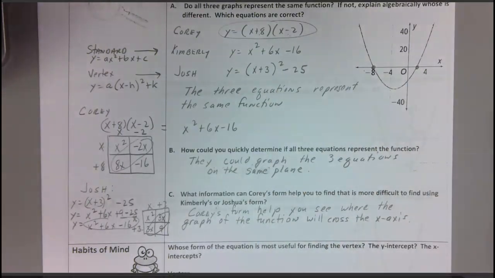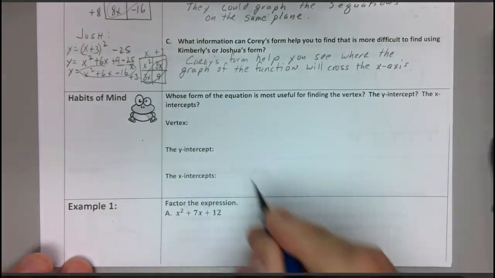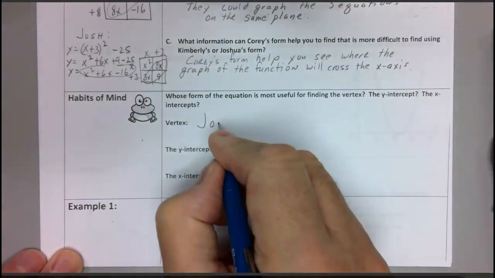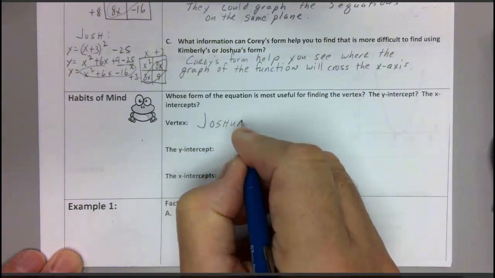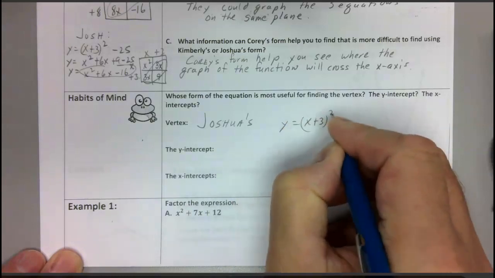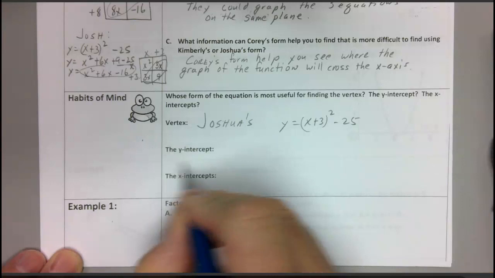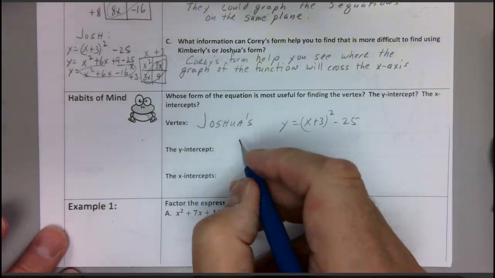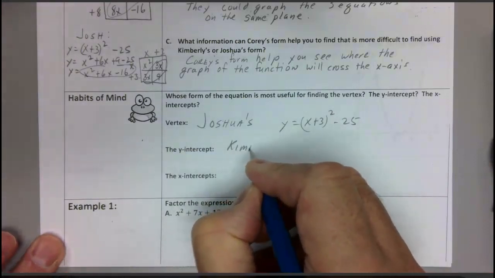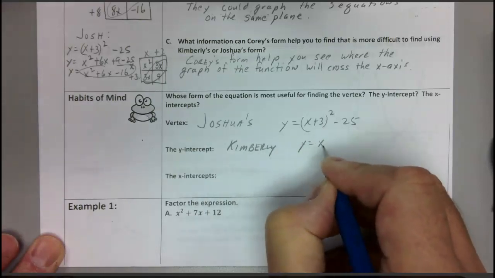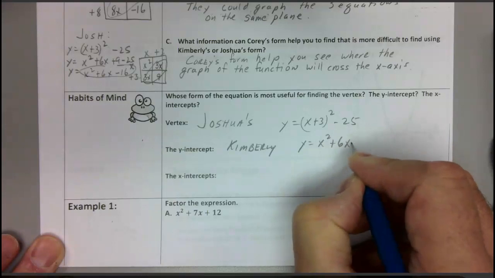Okay? So which one was the vertex form? I think I've already said, but I'll make sure. Vertex form is Joshua's, correct? Which was y equals x plus 3 quantity squared minus 25. And the y-intercept form, they call it, which I call standard form, is Kimberly's, which is y equals x squared plus 6x minus 16.